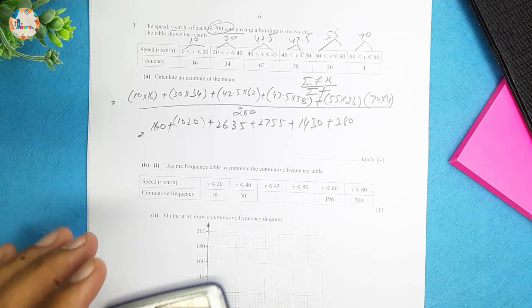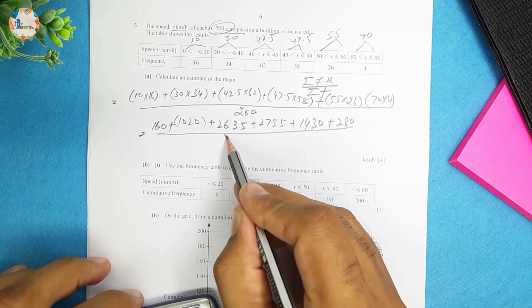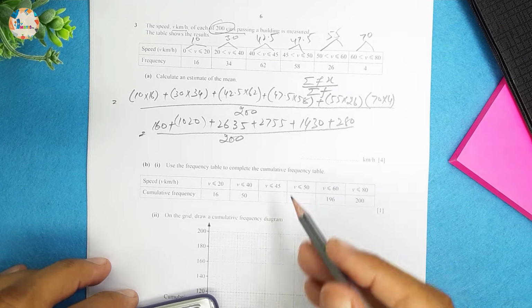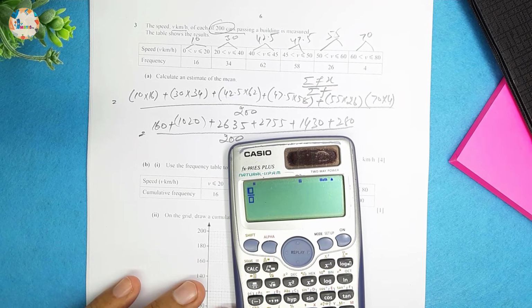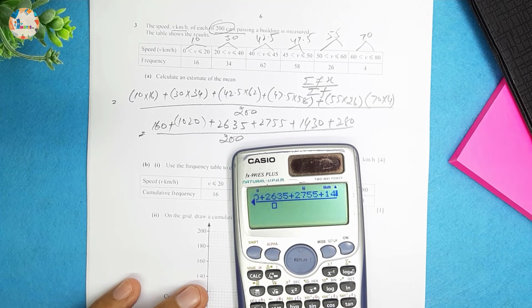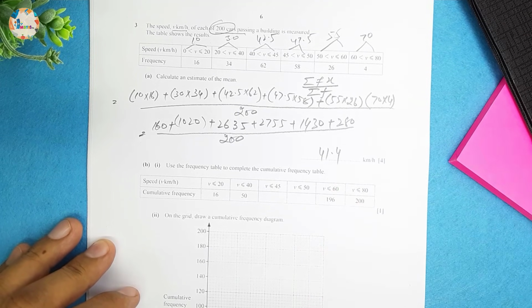Basically we can directly type this on the calculator and divide it by 200, but that will be lengthier and more chances of mistake, so I have done this one. If you want, you can directly type this in the calculator and find the answer. Now this will be 160 plus 1020 plus 2635 plus 2755 plus 1430 plus 280. Hopefully I have typed everything correct. So divided by 200, the answer will be 41.4. 41.4 will be the answer.